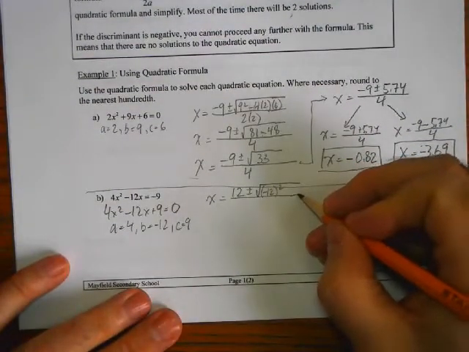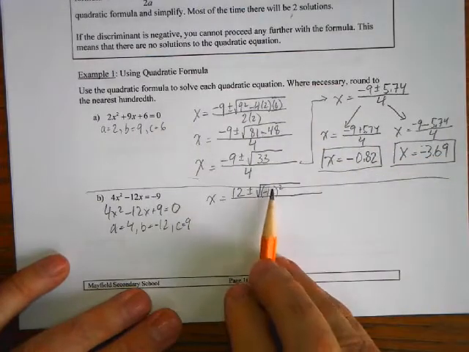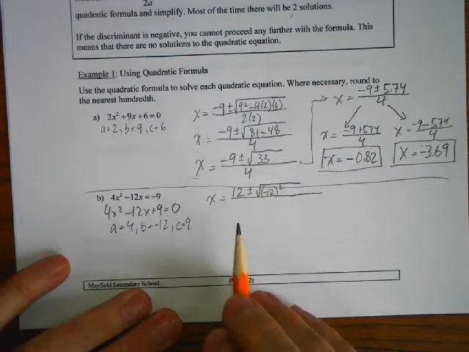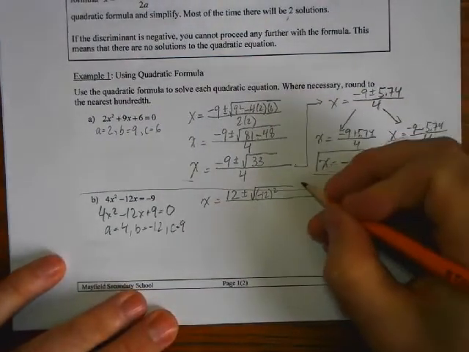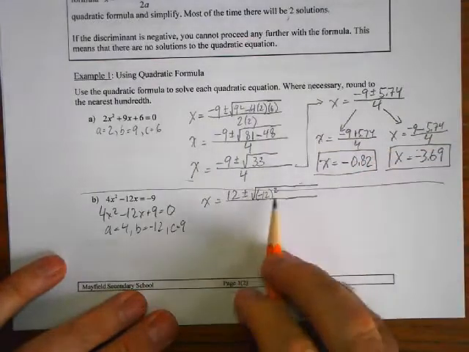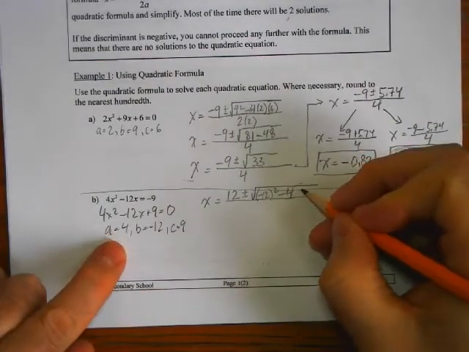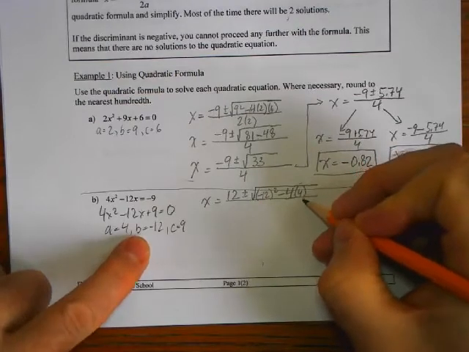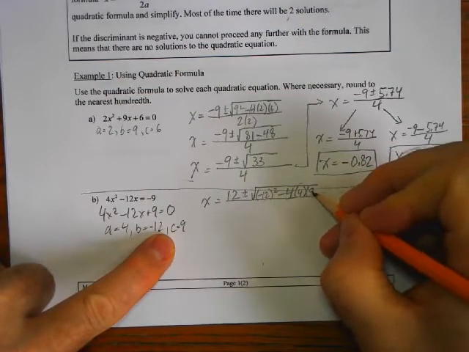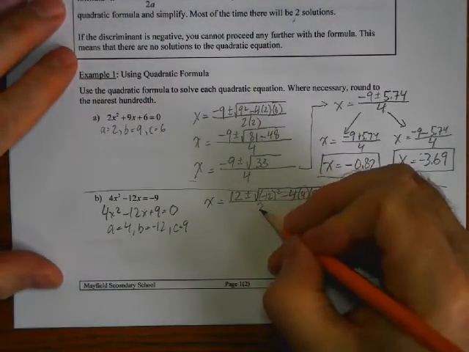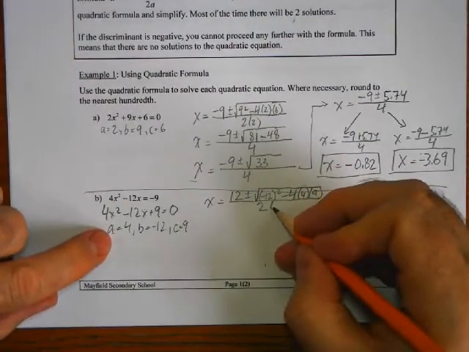I see lots of students that will not put the brackets, and then they'll do 12 squared, 144, and put -144, which would be wrong. So be careful with that. Then it's -4 times AC. So A is 4, 4 times 4 times C, which is 9. Okay, and over 2A, so this time A is 4.